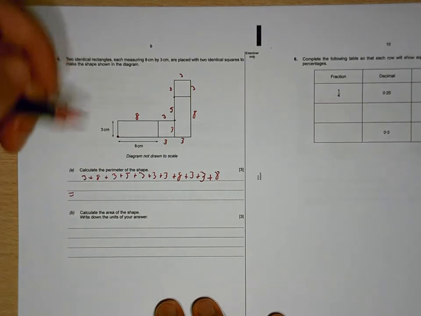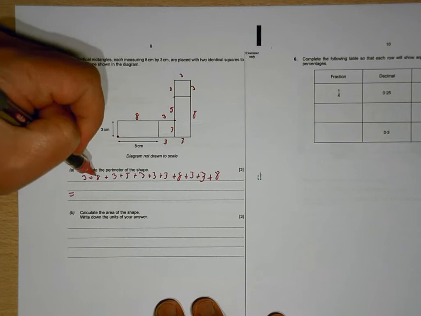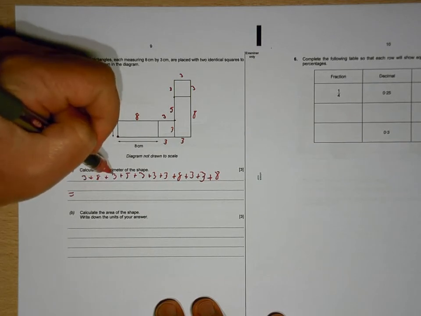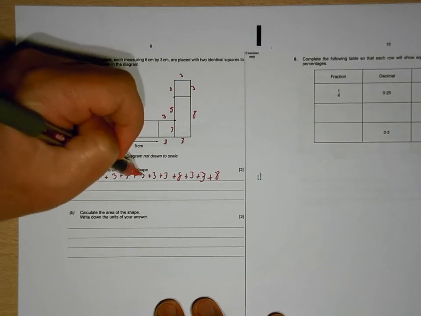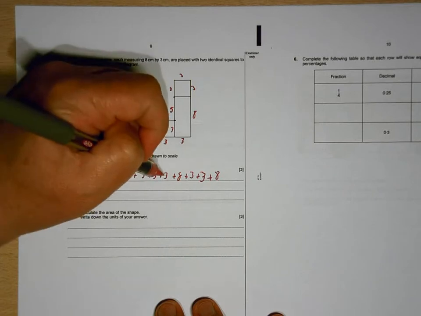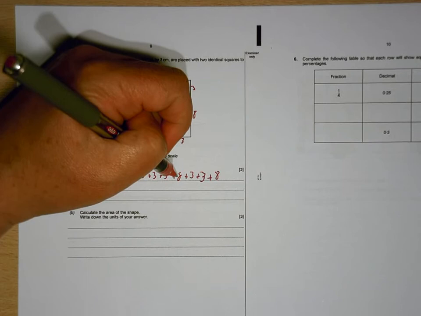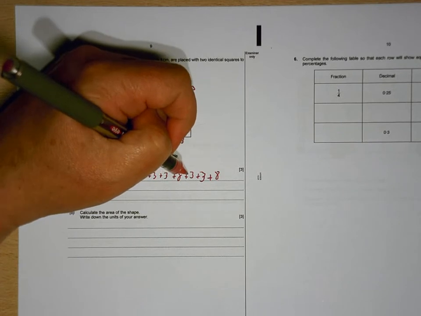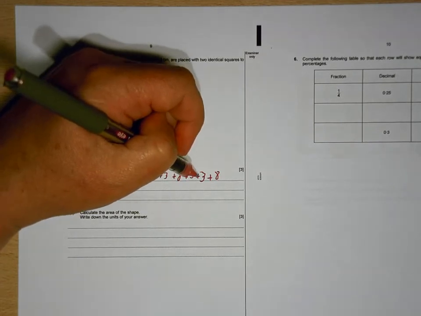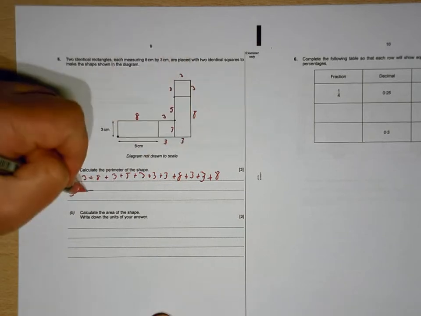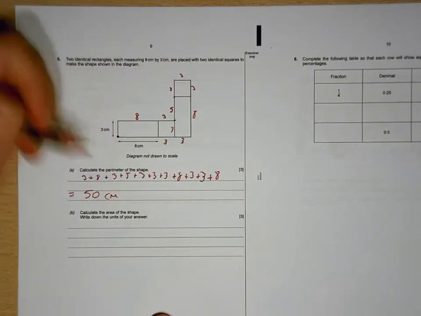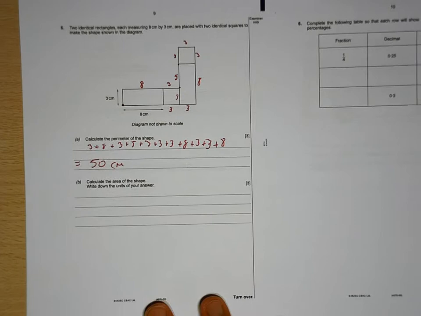Centimeters is not the right answer. Try it again. 3, 11, 14, 19, 22, 25, 28, that's where I went wrong, 28, 36, 39, 42, 50. It's not asking you for the units, but the units are centimeters.